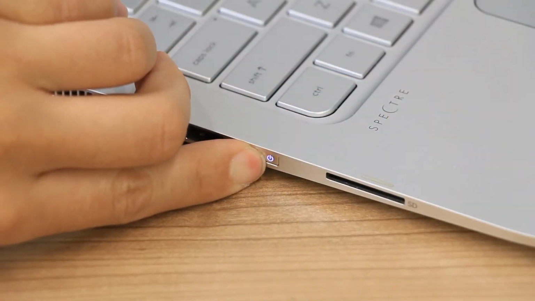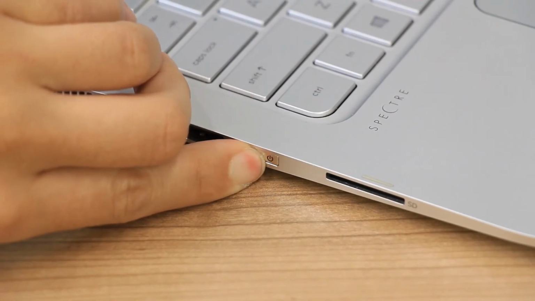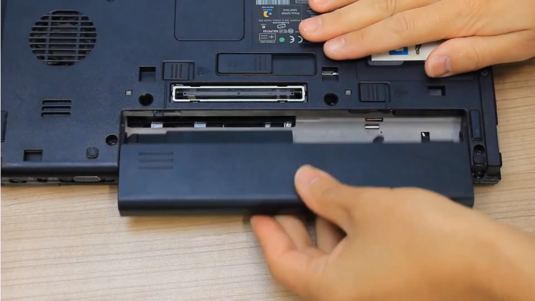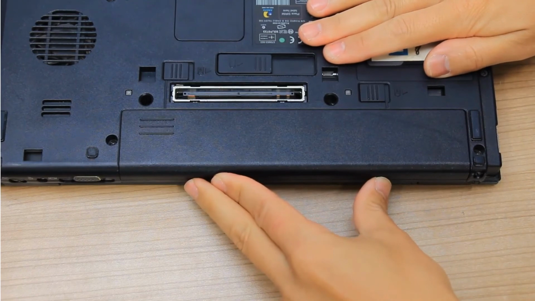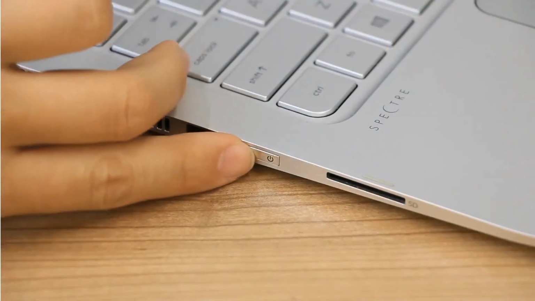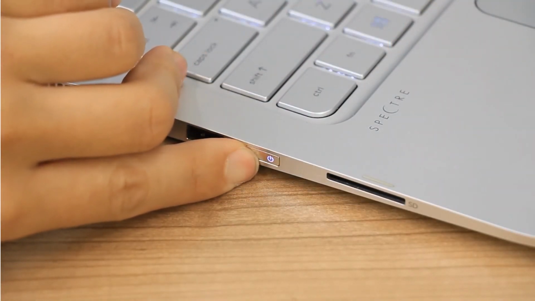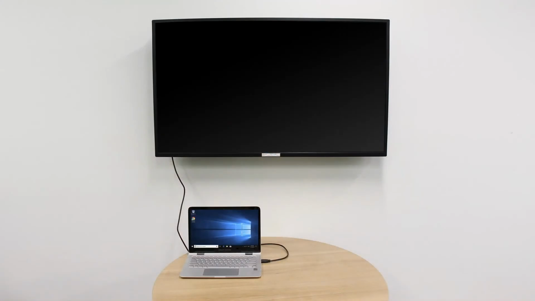If you previously removed a battery, turn off the computer, reinstall the battery, and then turn the laptop back on. If resetting the computer did not resolve the problem, continue to the next step.